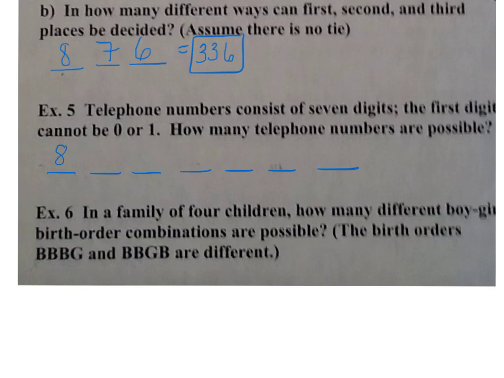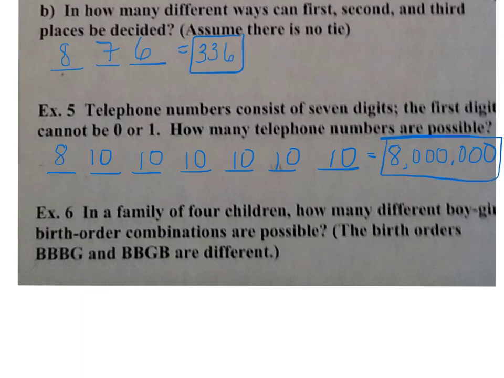Now it says nothing about repetition, so when it doesn't say anything, that means that repetition could be allowed. So we're going to put in, for all the other spots, all of our 10s here. Okay, and again, right on the calculator, we should end up with 8 million for this one. Okay, and you can do things in scientific notation if you like, but that's okay, just putting a few zeros on the end there.